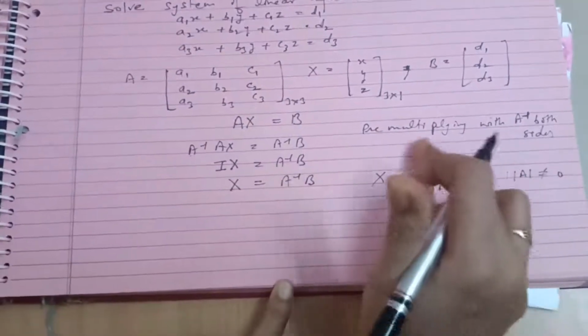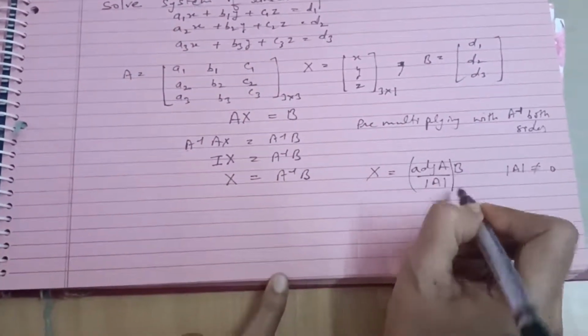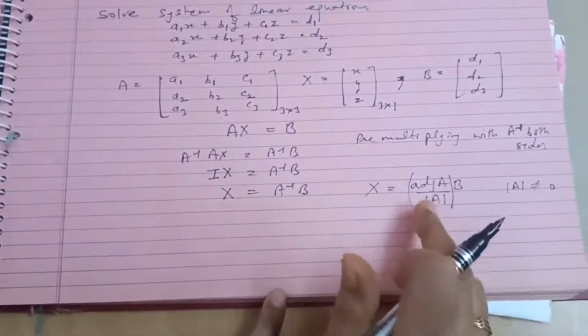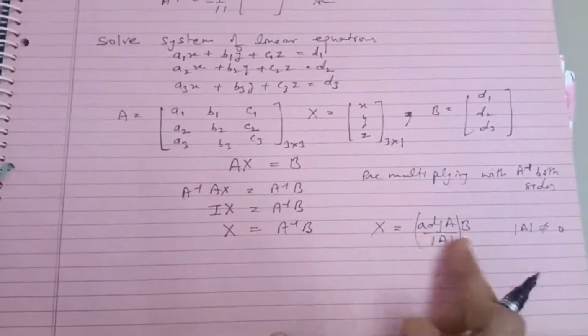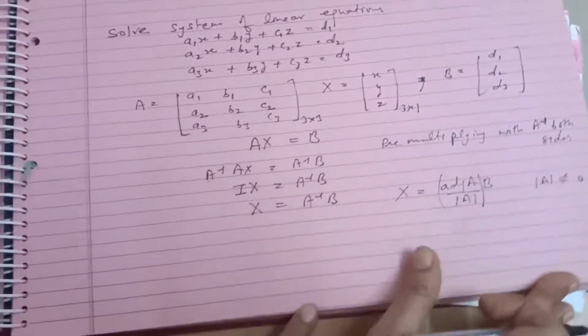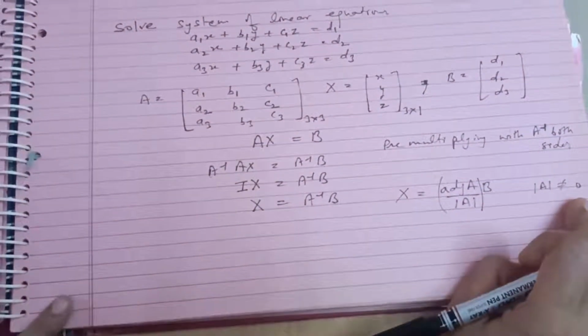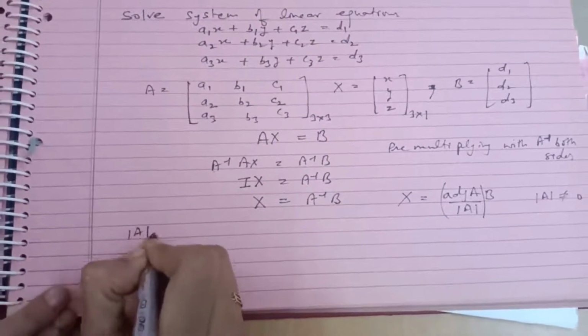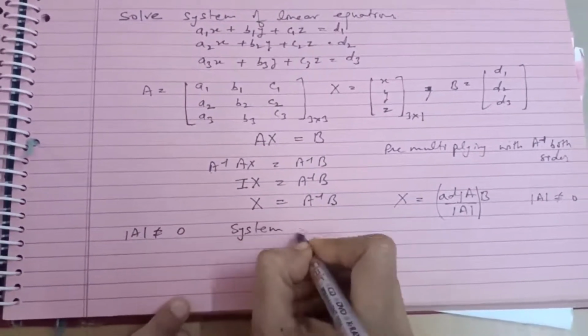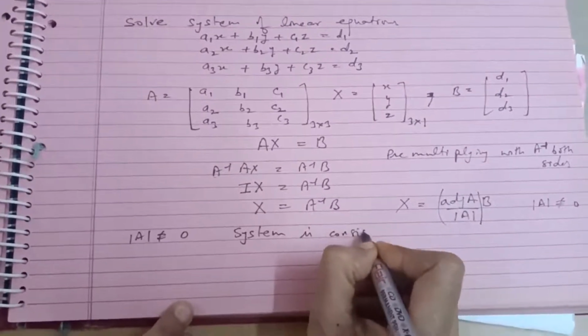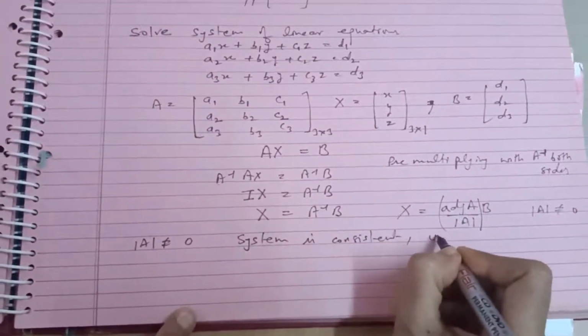How will you get A inverse? Adjoint A you calculate, divided by determinant A; this is A inverse. Then A inverse is multiplied with B, and equated with X, and you get the values of x, y, z. Now determinant A should not be equal to 0. So when determinant A is not equal to 0, the system is consistent, and we say a unique solution exists.